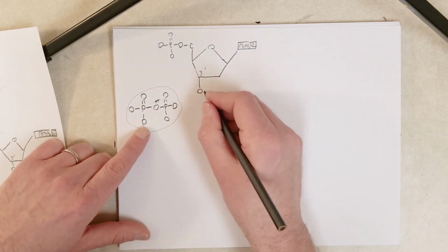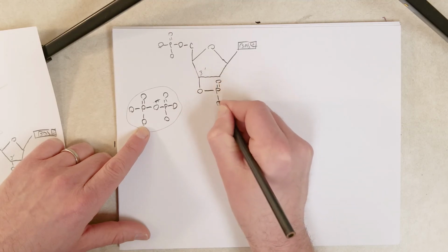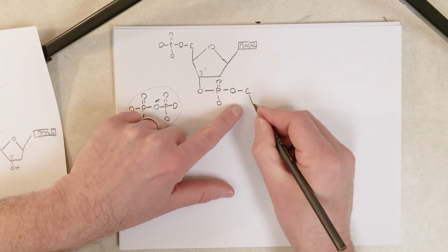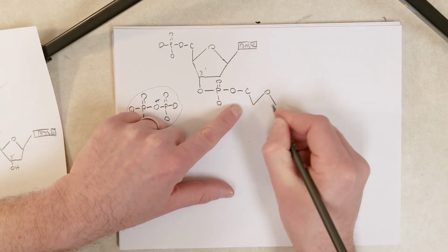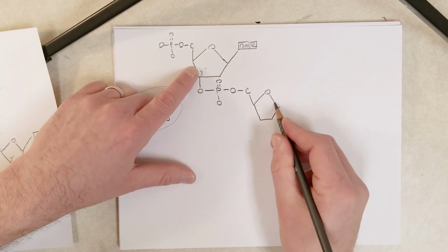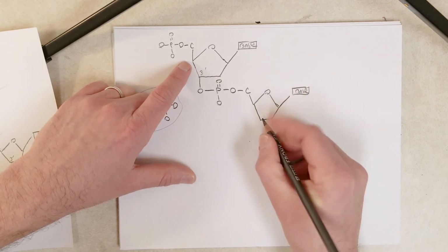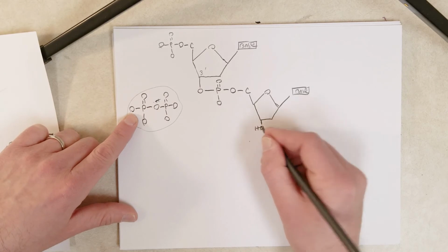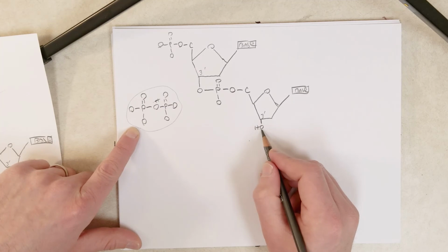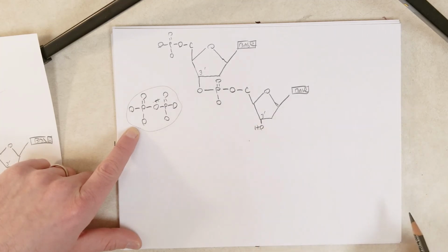Now this oxygen is now bound to the phosphate, and this is bound to the 5' carbon of the next nucleotide, the nucleotide that was just joined to this one by the polymerase. Okay, and now this has a free 3' OH group that can now be linked up or bound to the next nucleotide in the chain.